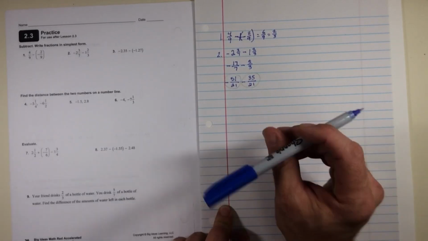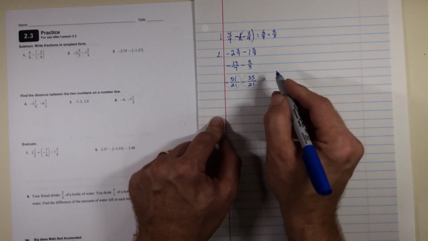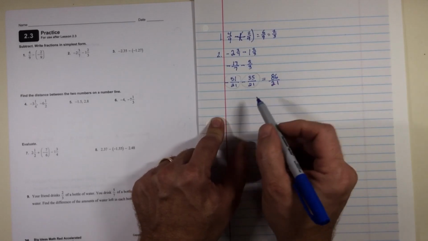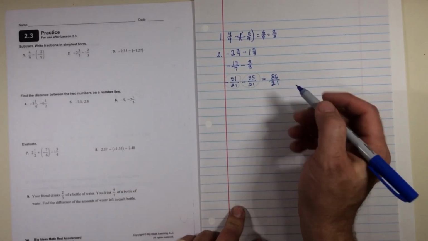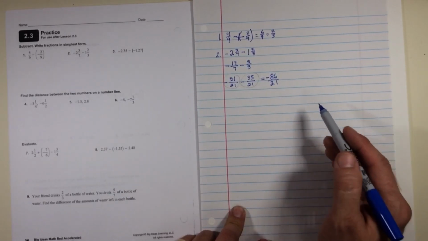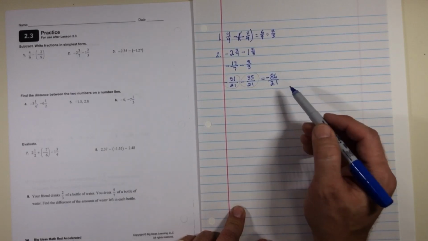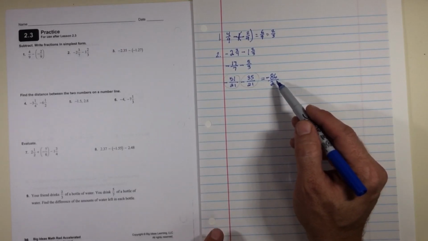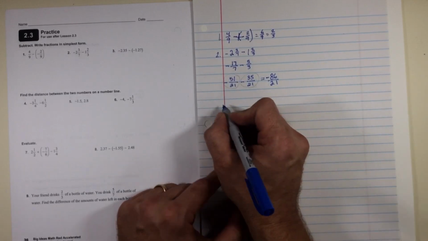We're combining. They are same sign, so we add, and we would get 86 on top, 21 on the bottom. Add and keep. So the keep part is the negative. You can leave this as negative 86 over 21. It can't be simplified. Nothing goes into both of those other than 1. If you want to go mixed number, negative 4 and 2/21.